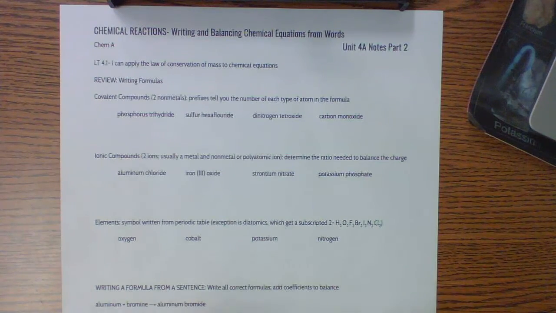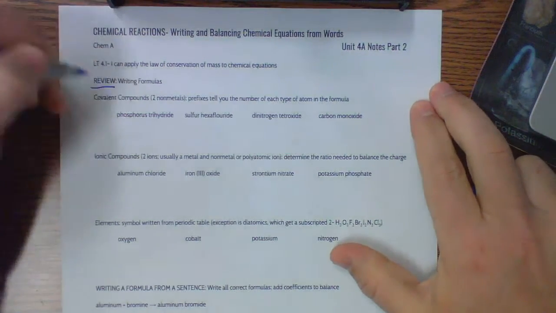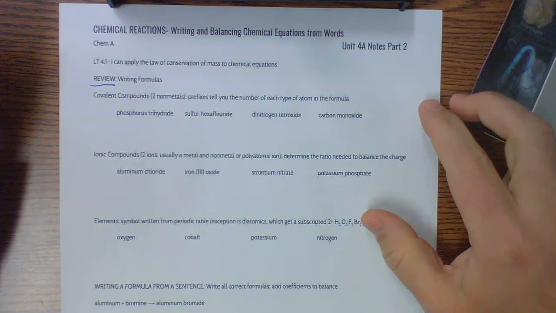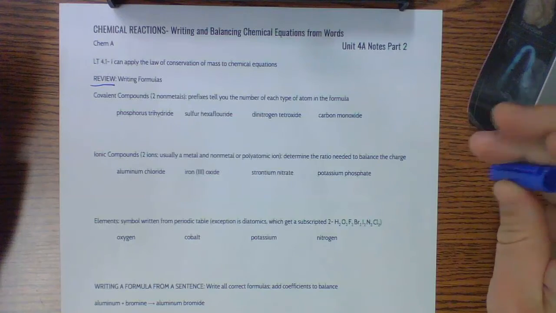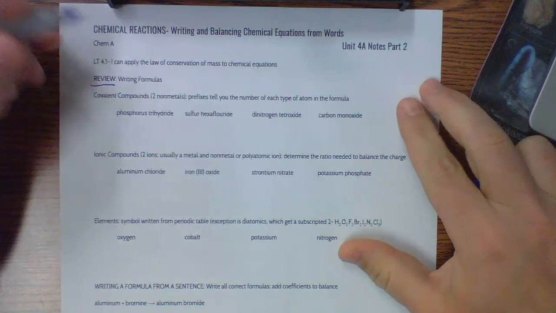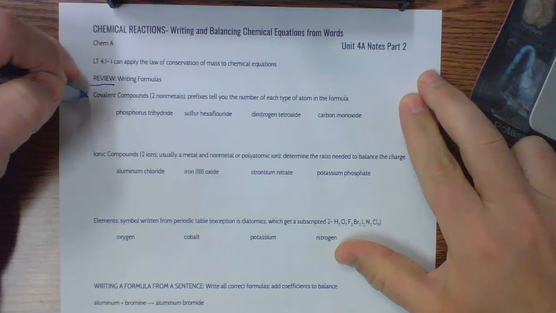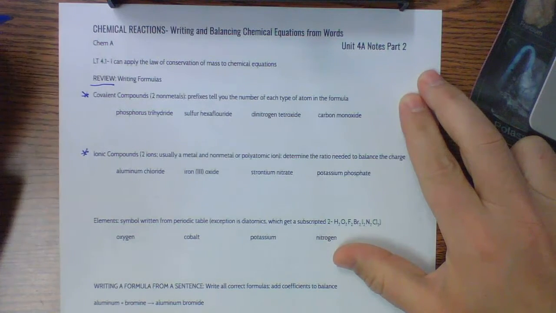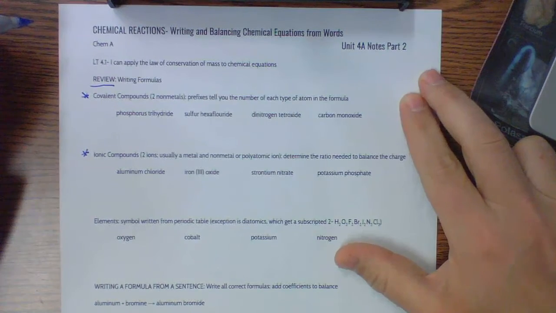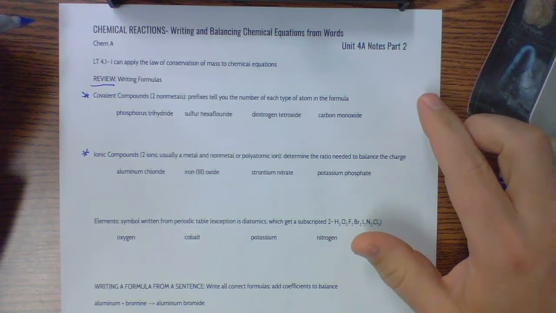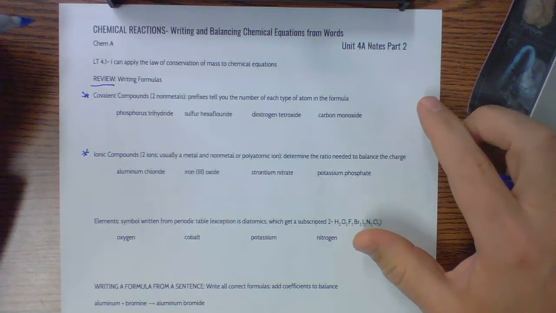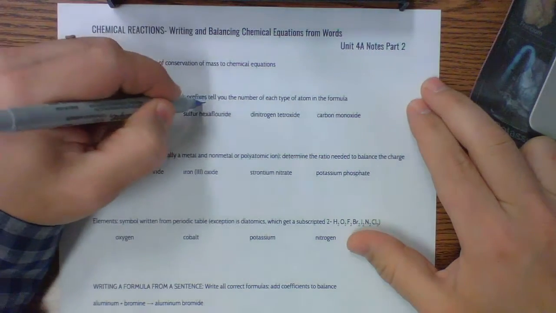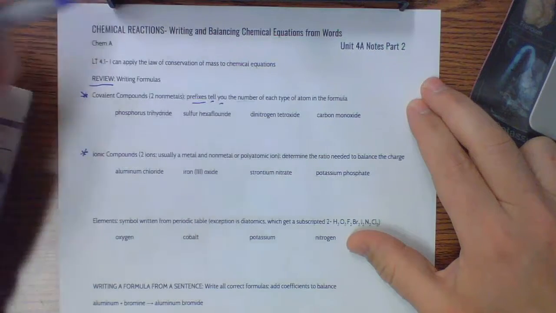First part is just review. We're going to work on remembering how we write chemical formulas, okay? If you remember, there was a process that we went through to come up with formulas, and really it was to identify the differences between a covalent compound versus an ionic compound. And whenever we have to look at those two, we're really going to be following different sets of rules.